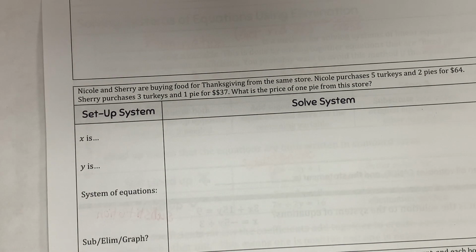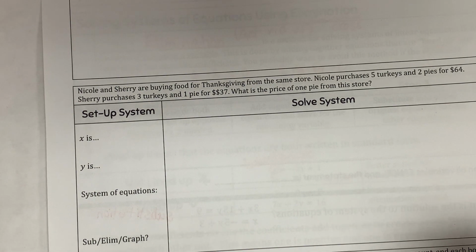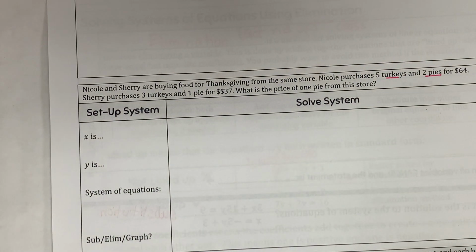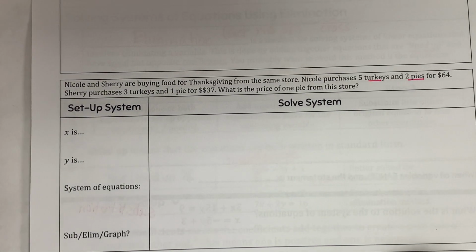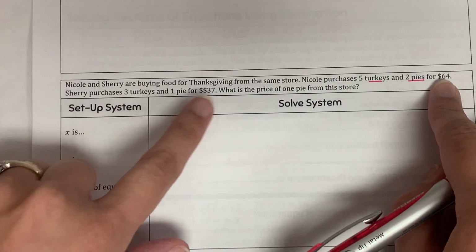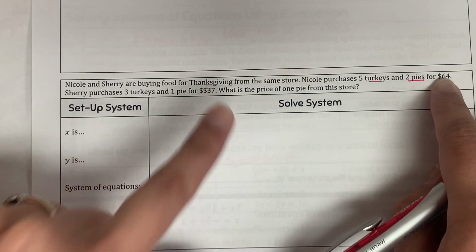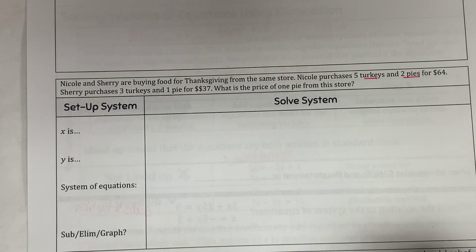All right, so this question never told you to write a system of equations. But you need to see that you are dealing with 2 variables, turkey and pies. That means it is a system of equations. You have 2 variables and you have 2 totals, $64 and $37. 2 totals, 2 variables. That means 2 equations.